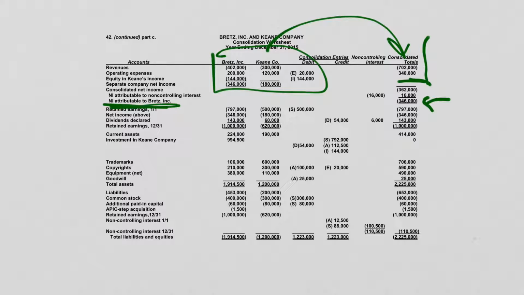That 346 is, because of the fact that this is equity method on the books of the parent, exactly equal to what's on the parent's books. And why is that true? Because that makes sense. The net income of the total consolidation is the net income of the parent plus the amount of income, 90%, of the subsidiary. And that's exactly what this line means.